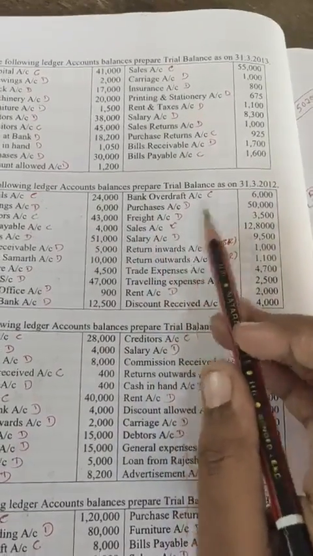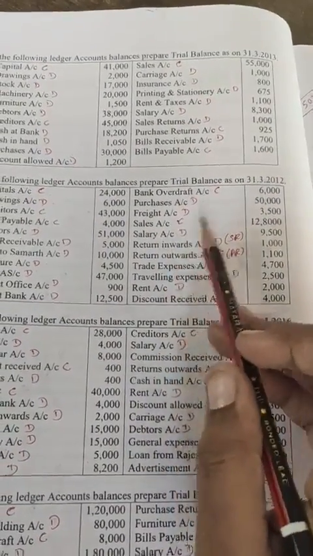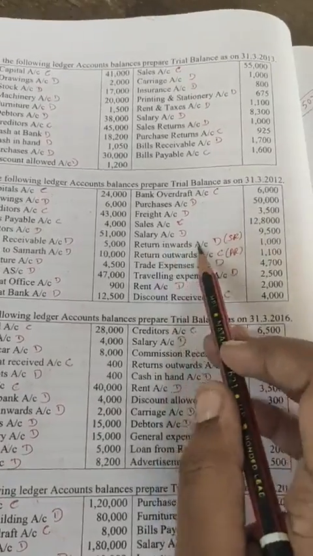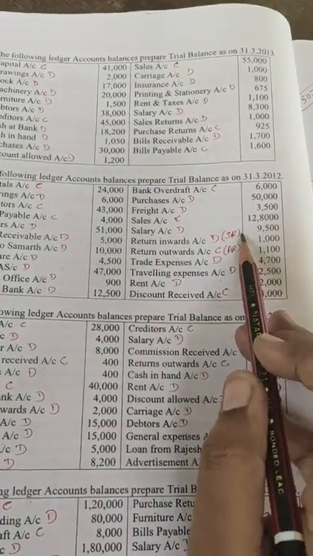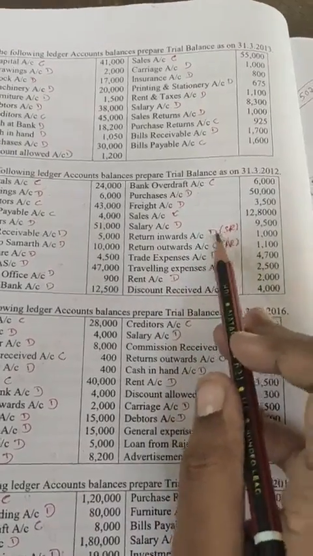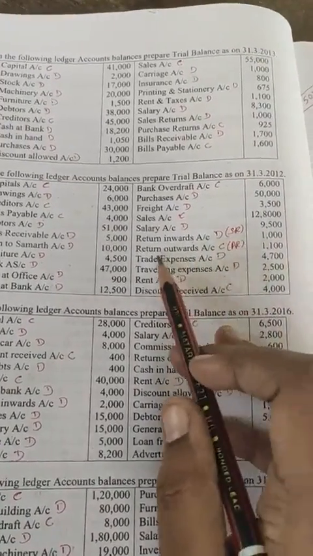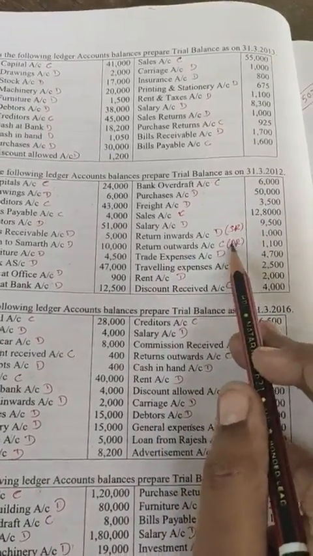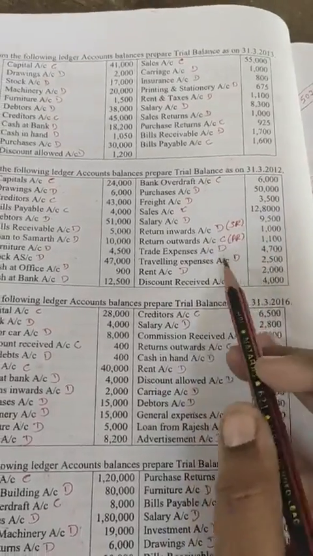Sales account, revenue, so credit balance. Salary account, debit balance. Return inwards, nothing but sales returns. Sales returns are also called return inwards here, which shows a debit balance. Purchase returns, return outwards means purchase returns, which shows a credit balance.